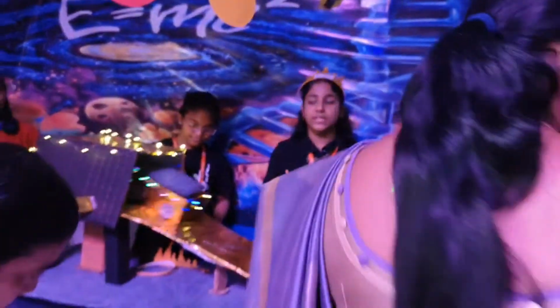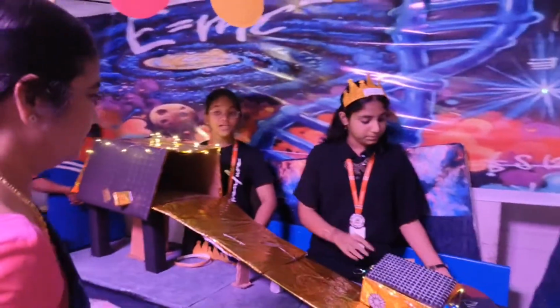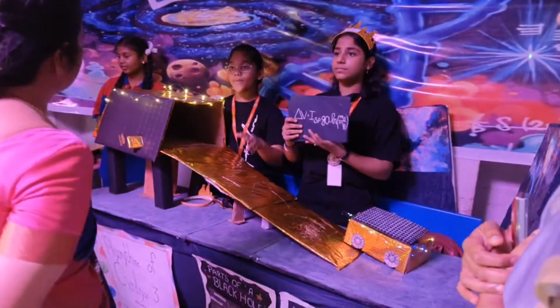Good afternoon, ma'am. This is our model Chandrayaan-3. At the core of Chandrayaan-3, there are two main components: the Vikram lander and the Pragyan rover. To reach the moon, Chandrayaan-3 was composed and transferable.